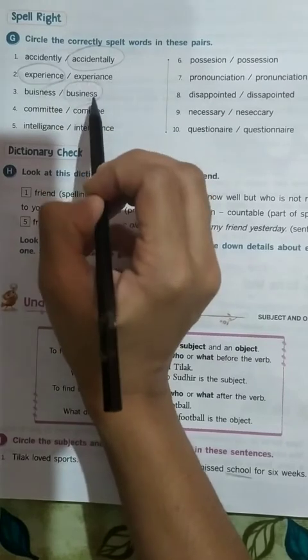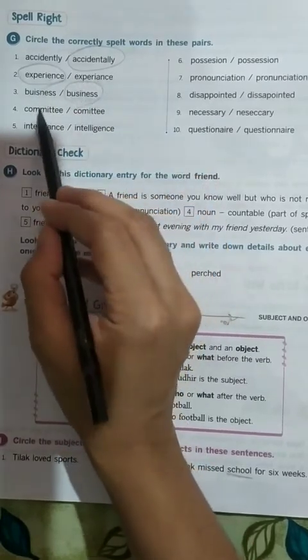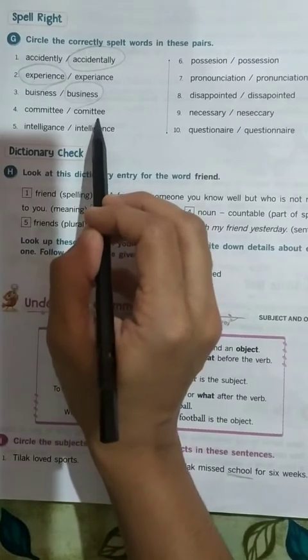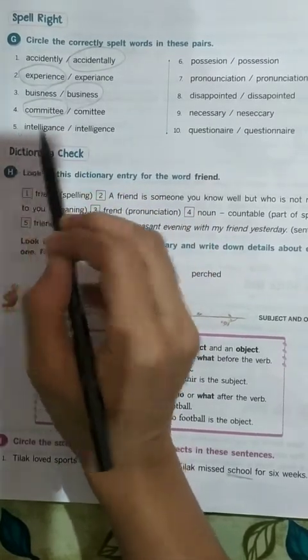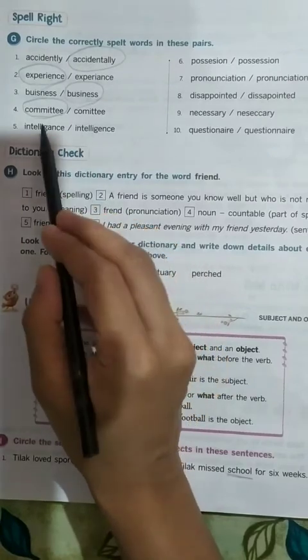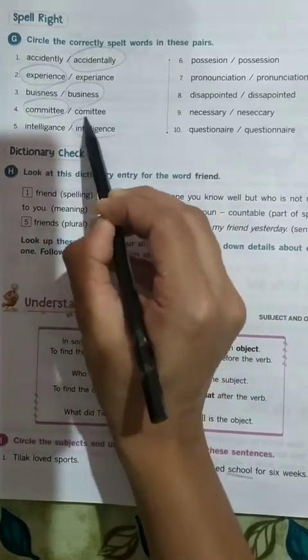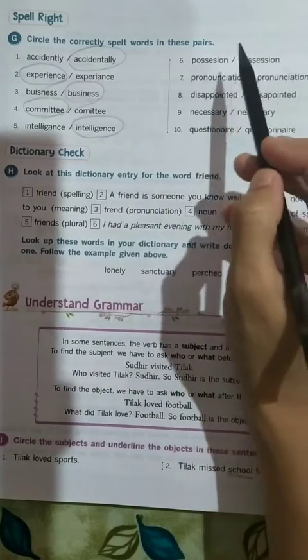Please circle the right answers. Next, committee. Which is the correctly spelled word? Committee. Then, intelligence. Intelligence. Possession.